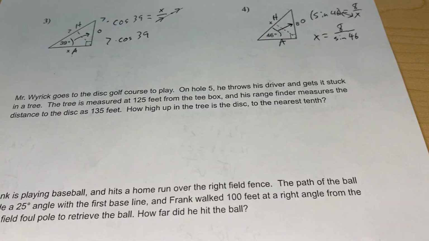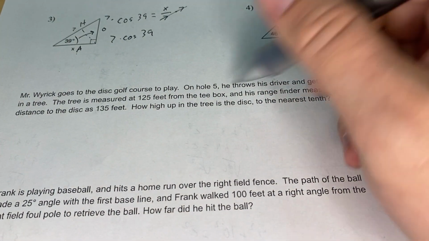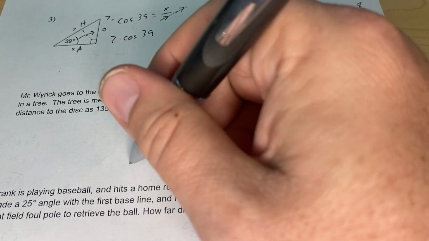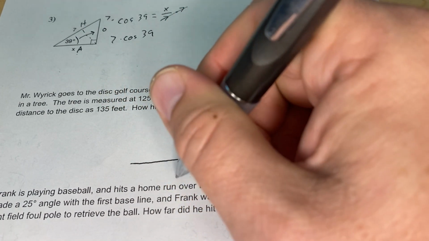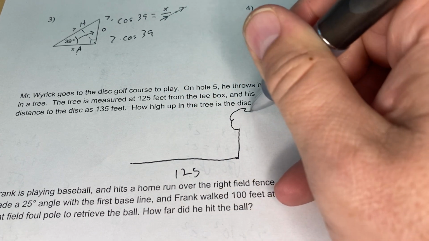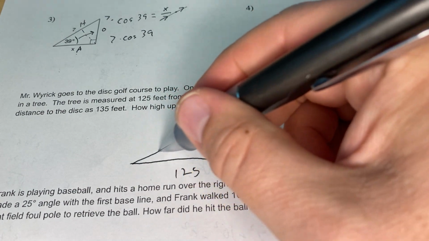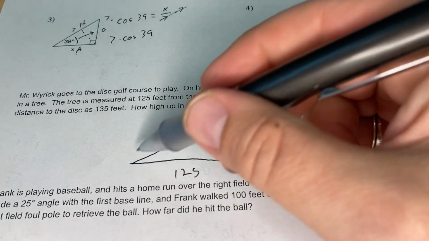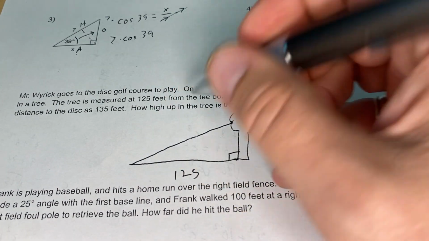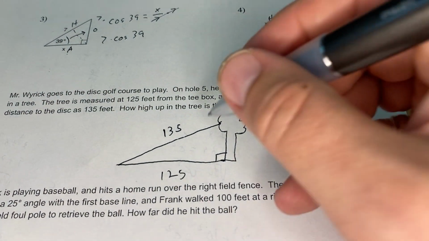On the word problems, I'm going to go play disc golf. On hole number 5, I throw my driver. It gets stuck in a tree. The tree is 125 feet from the tee box. So straight line of 125 feet. That's where the tree is. What a great tree. This is my right triangle. And I use my range finder, and it's going to go in a straight line this way and say this is 135. How high up in the tree is it?